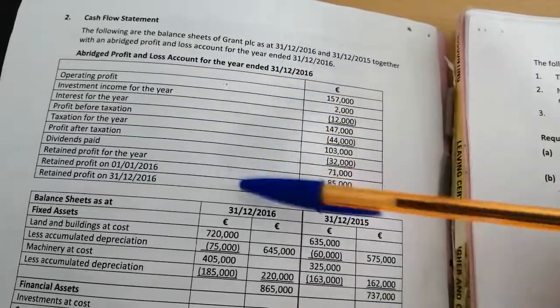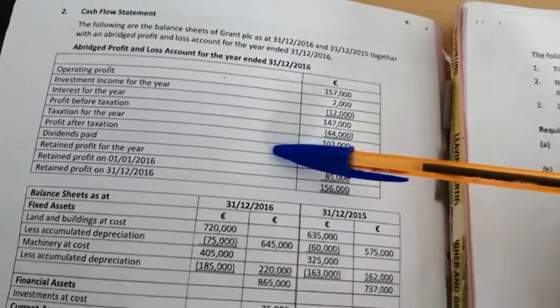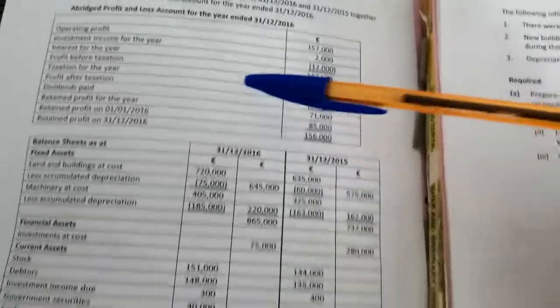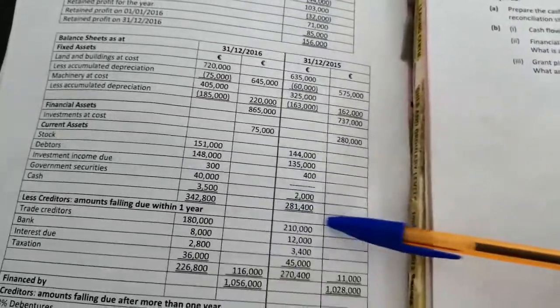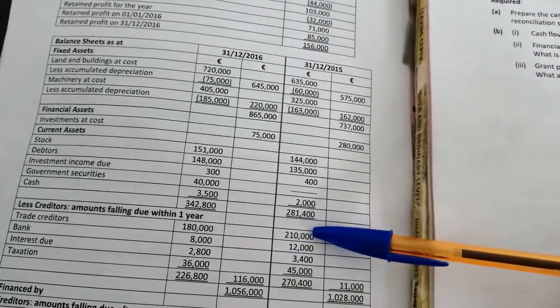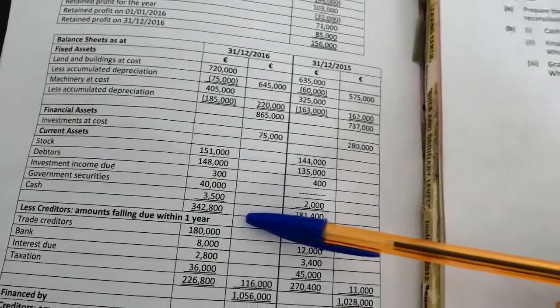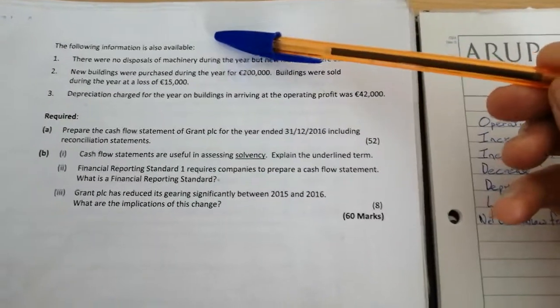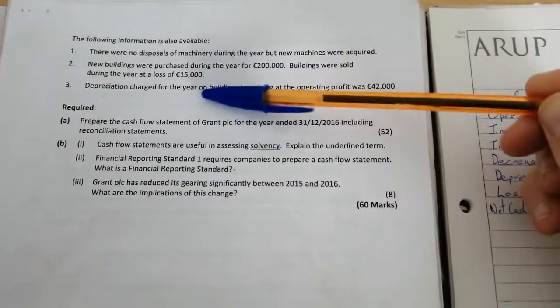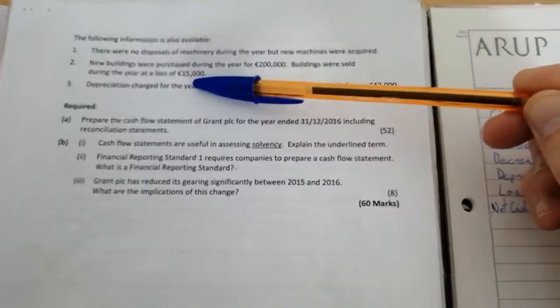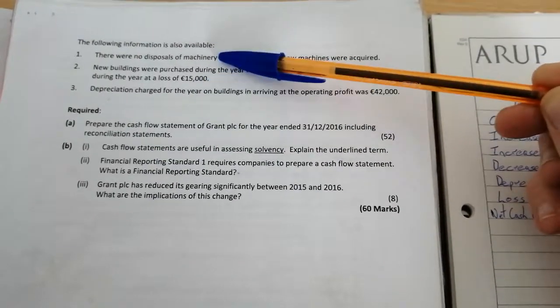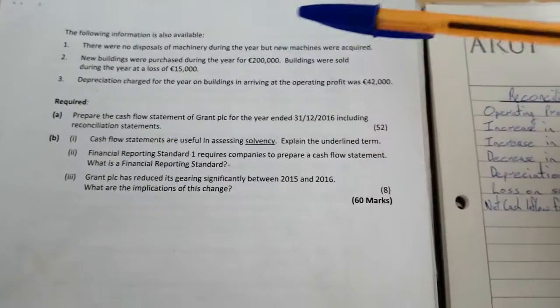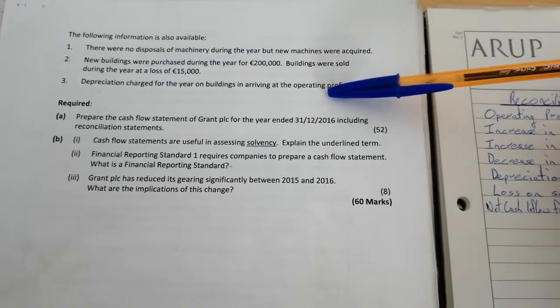So again, you get an abridged profit and loss account for the year, similar to the ordinary level, and you get these two balance sheets for the previous year and the current year. I suppose one extra piece of information that isn't in the ordinary level is you get these normally three pieces of information at the end or underneath the balance sheet, which we'll be dealing with very shortly.